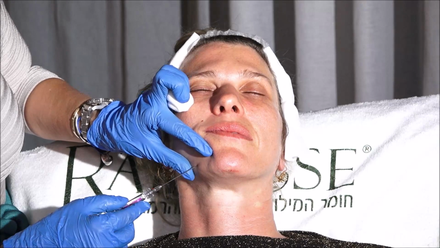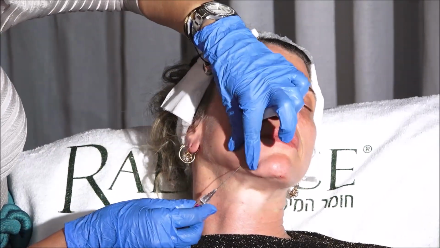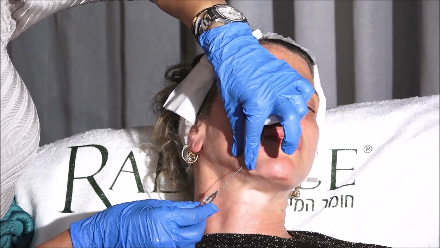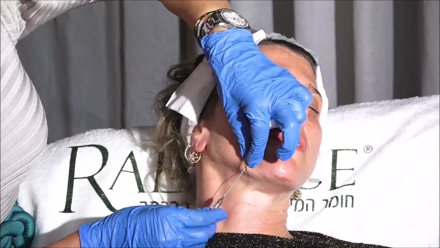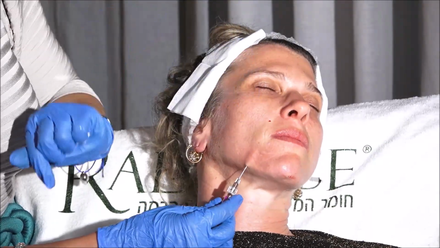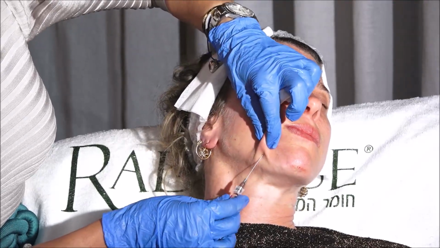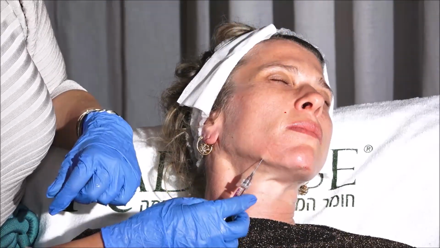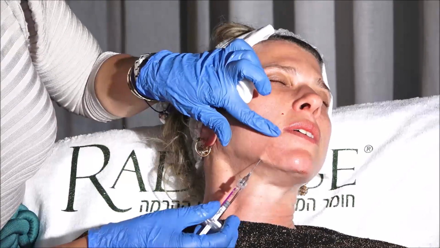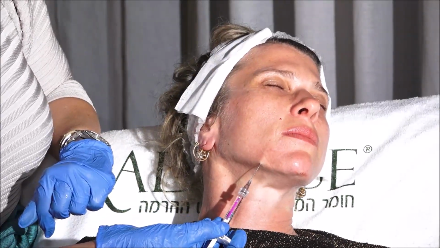And then with the rest, I can do down here. So my injection of Belotero Volume here is deep. I want to go deep to the modiolus here. If it's superficial, it doesn't work. You see the tip of my cannula is deep.